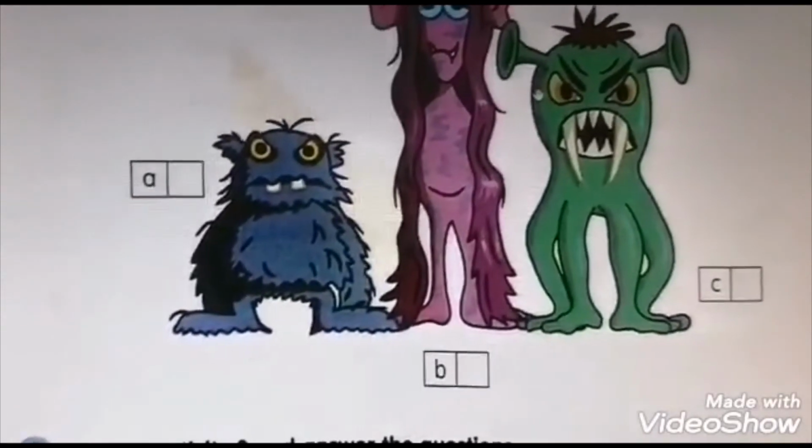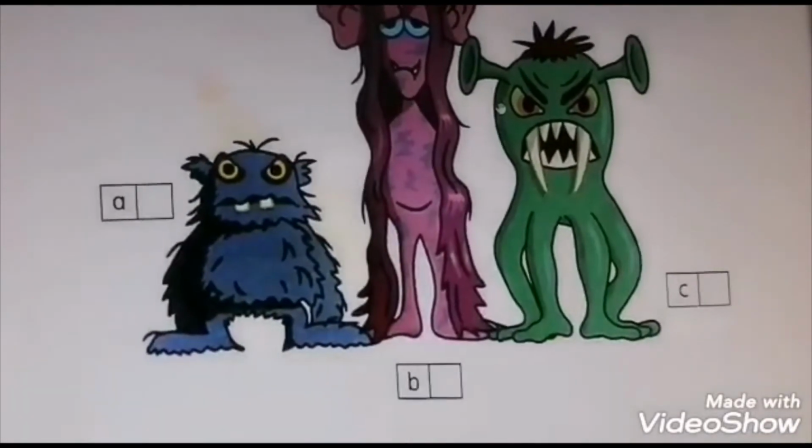3. Freak is the shortest alien. He has got the smallest ears and the shortest legs.